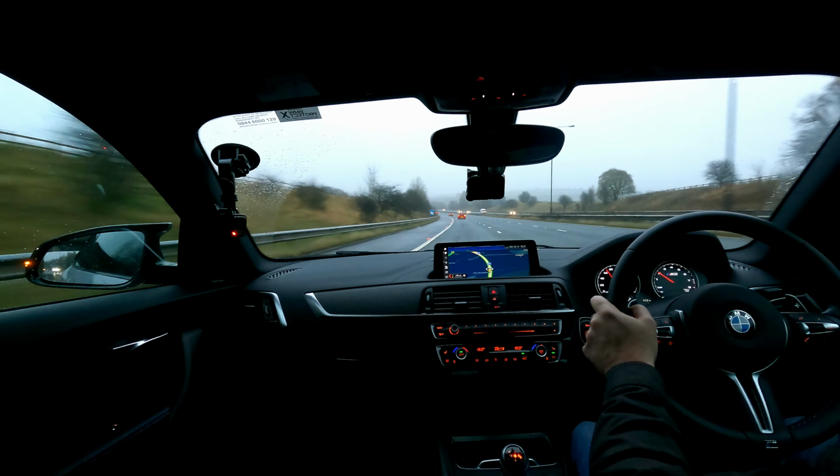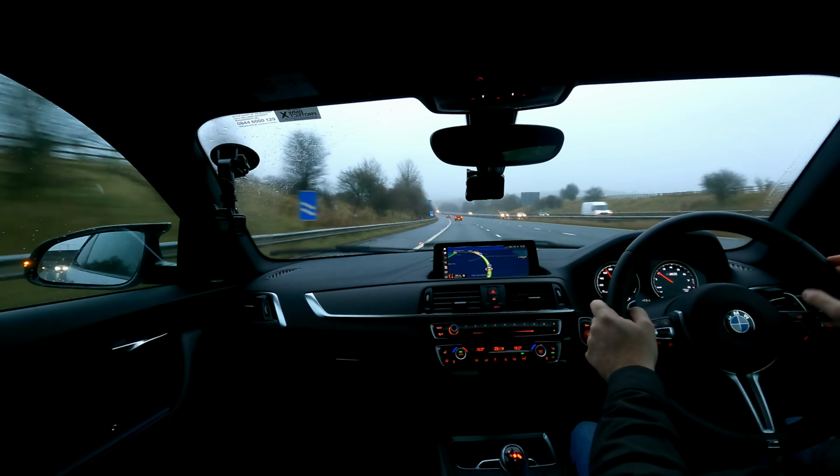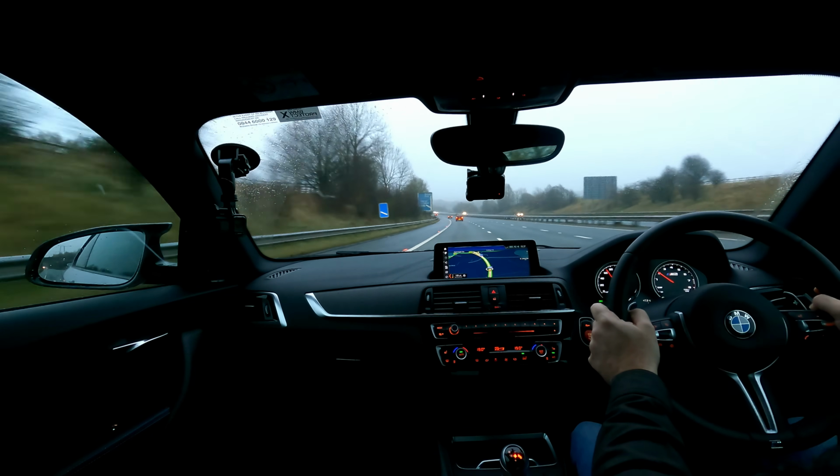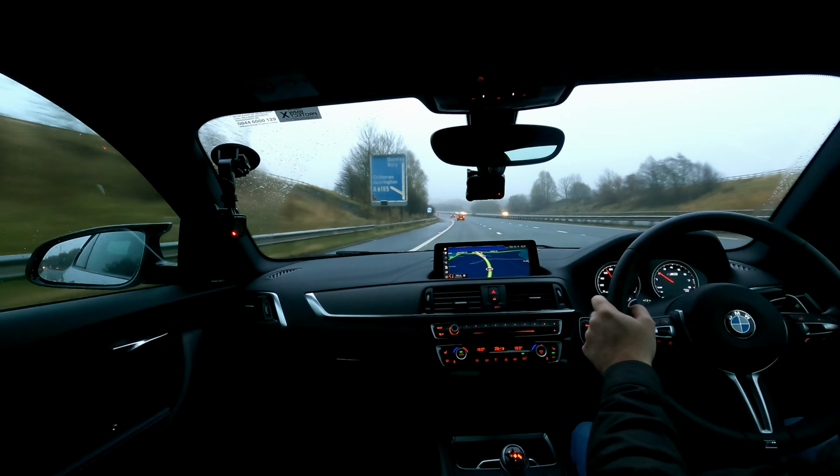They just assume the headlights are on because it's on the automatic setting and the dashboard's lit up, when actually, you know, there's a good chance that it isn't, and you need to physically switch those lights on yourself.